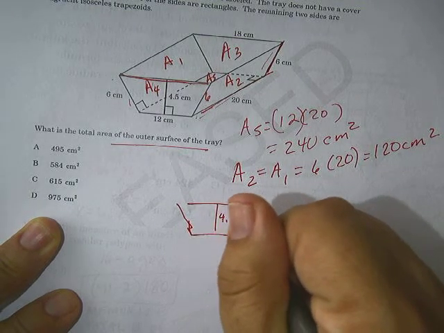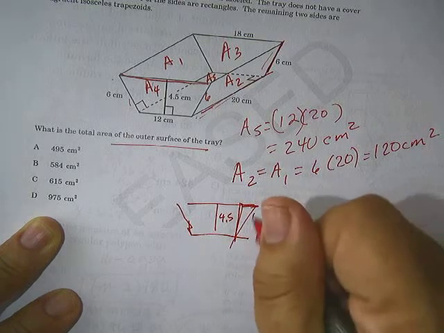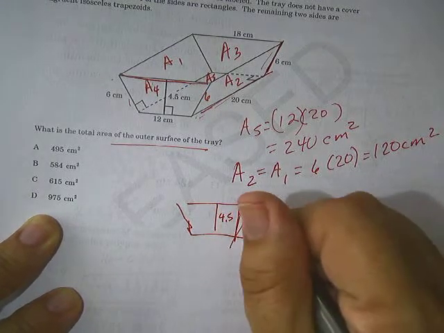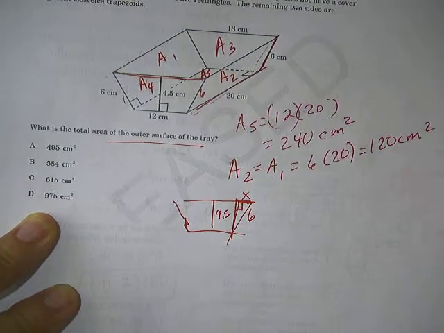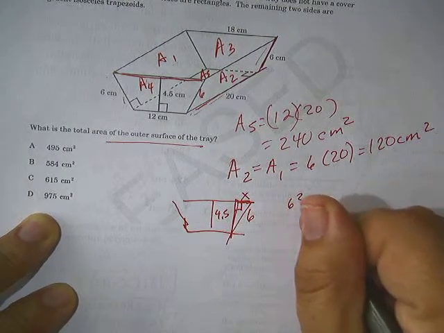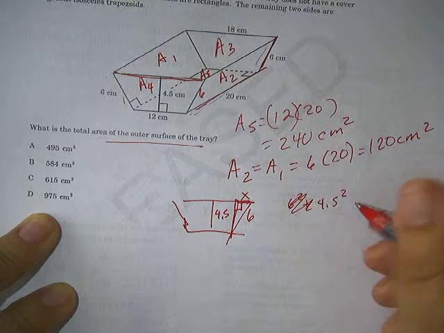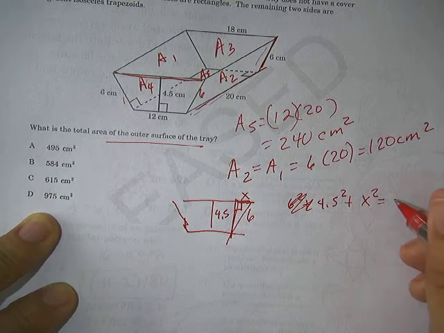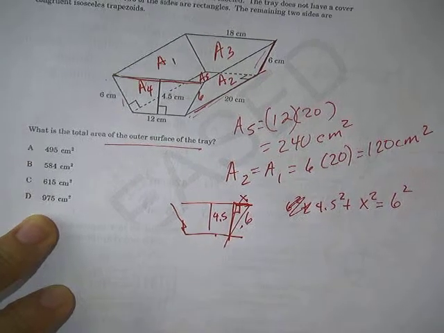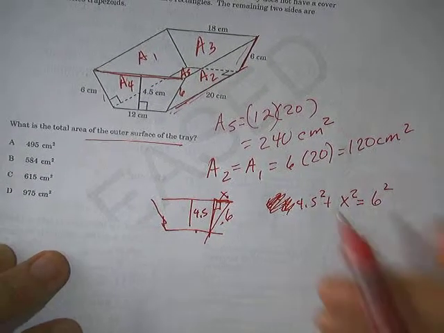I know this is 4.5, so if I slide it over here, and I know that's 6, I know this is a right triangle. I can use the Pythagorean theorem to figure out this x, this difference between the top and the bottom on each side. 4.5 squared plus x squared equals 6 squared. Oops, don't put the hypotenuse on that side. So leg squared plus leg squared equals hypotenuse squared. Very common mistake to want to put your numbers on the same side.